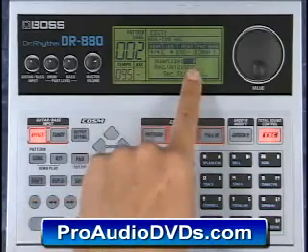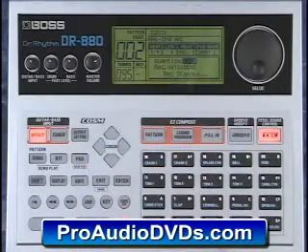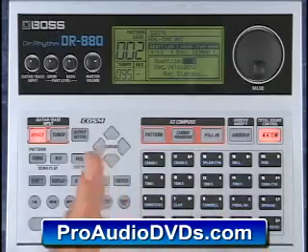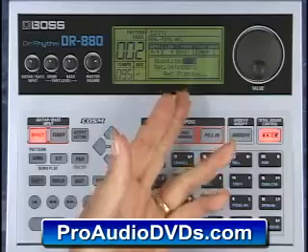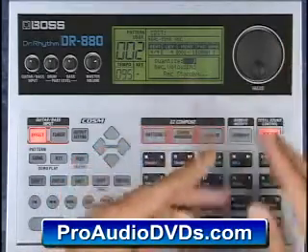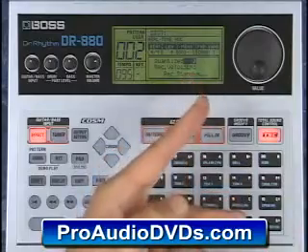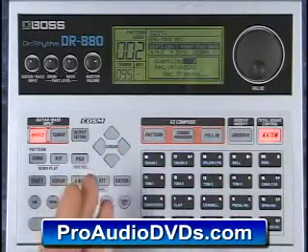Now you notice on the screen that we have a quantize setting here. This is set to 16th notes. This means that anything I record or play into this will be automatically corrected to the nearest 16th note. This is really great for cleaning up your timing. You can adjust the coarseness of the quantizing right there, depending on the type of pattern that you're recording. Okay, so here we go.